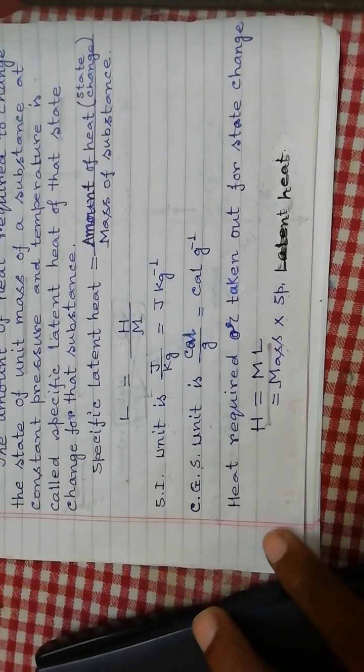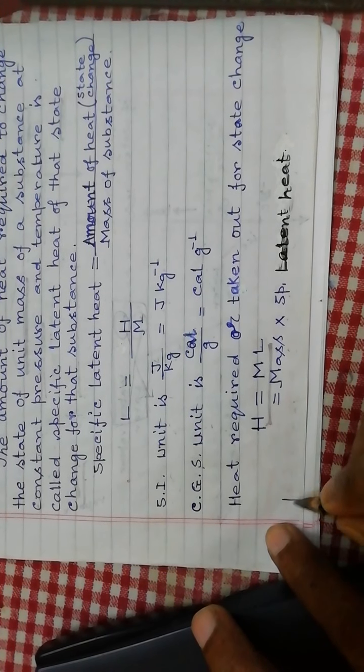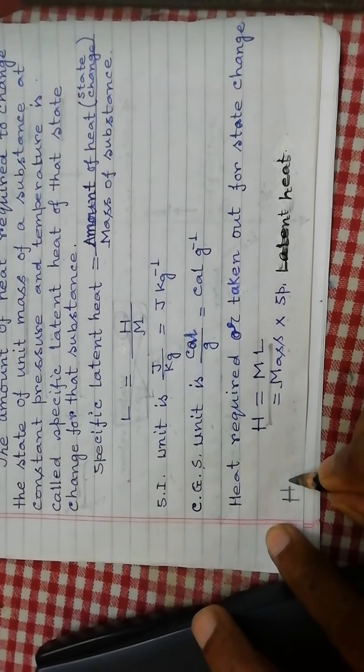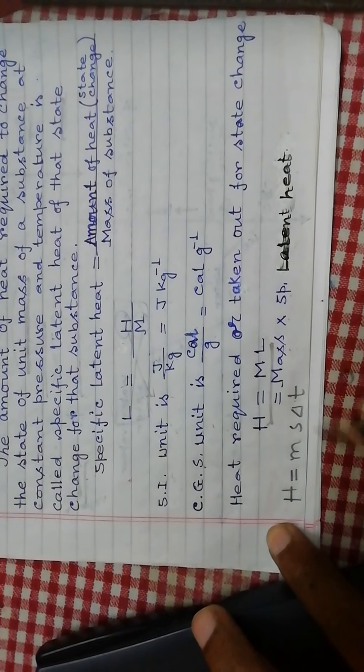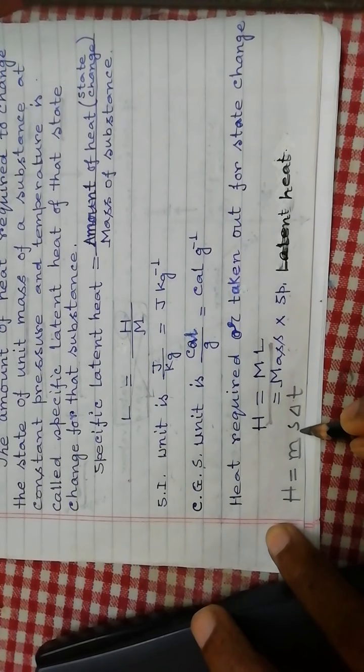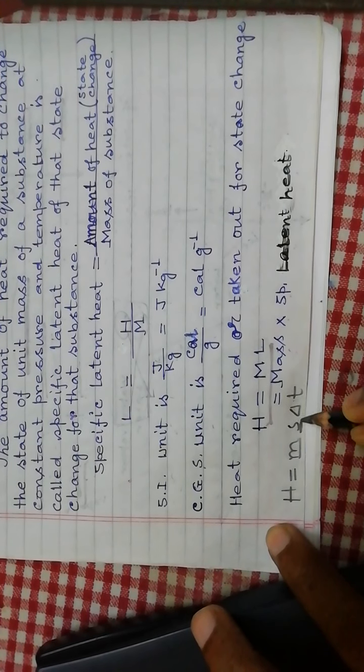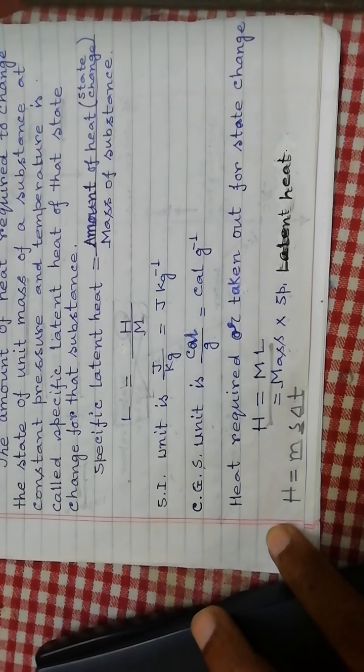At the time of temperature change, we measure the heat gain or heat loss by H equal to M into S into delta T, where M is the mass, S is the specific heat, and delta T is the change in temperature.